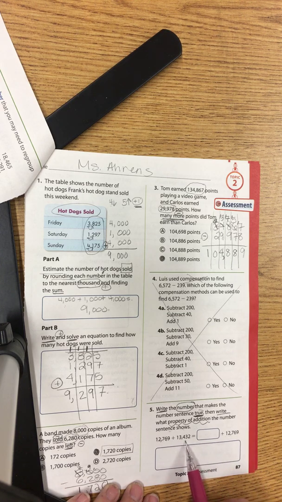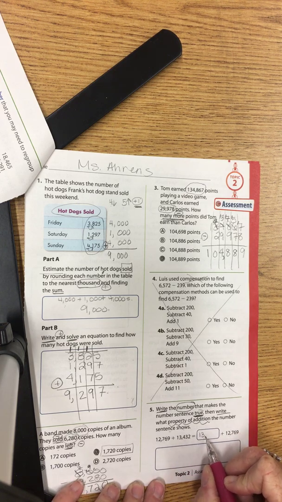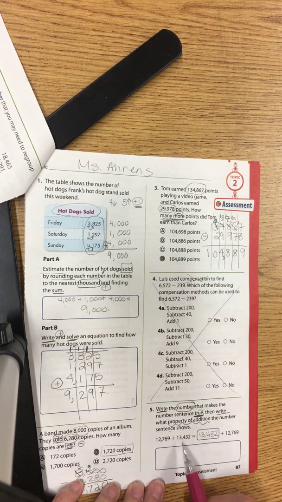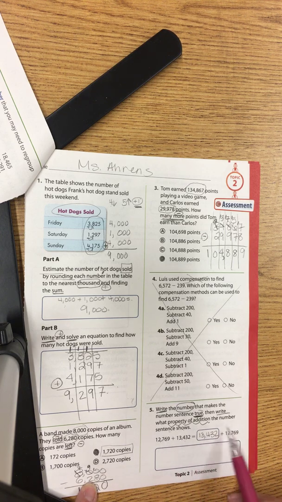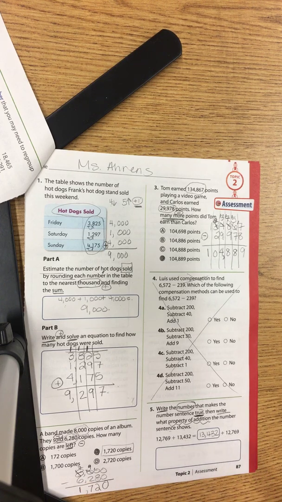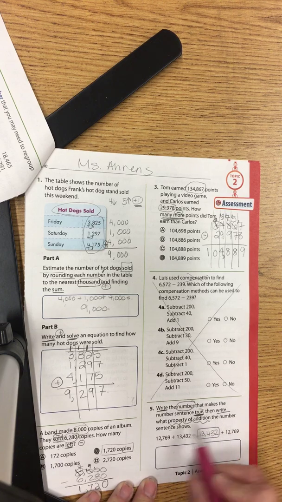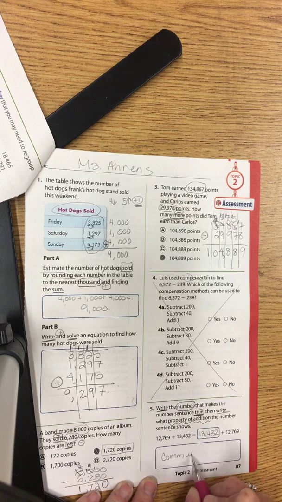12,769? Well, we know that we need to make this sentence true, so we have to figure out which addend is missing, and I know that it doesn't have the 13,432. Now, because we moved the numbers around, we know that this represents the commutative property of addition. These numbers can switch. It doesn't matter. They can commute in any way they want to, as long as we're adding them. So we're using the commutative property.